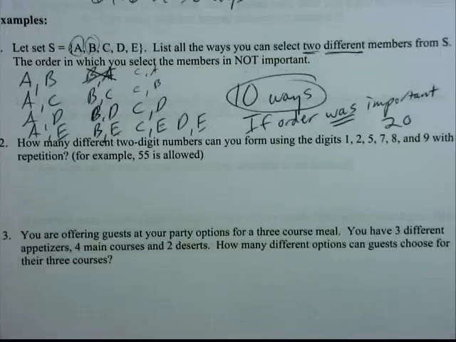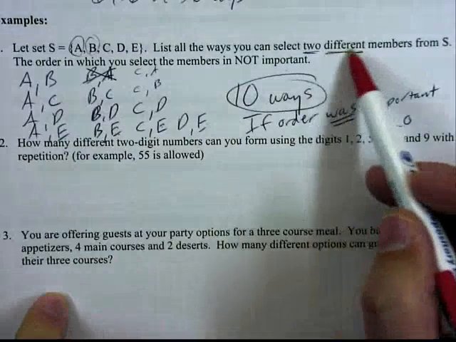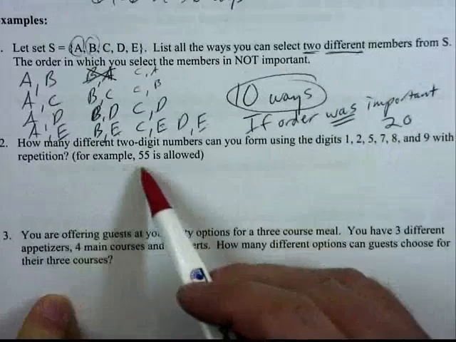How many different 2-digit numbers can you form using the digits 1, 2, 5, 7, 8, and 9, with repetition being allowed? For example, up here we didn't allow repetition because we said they were different.